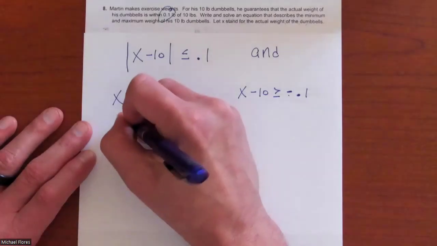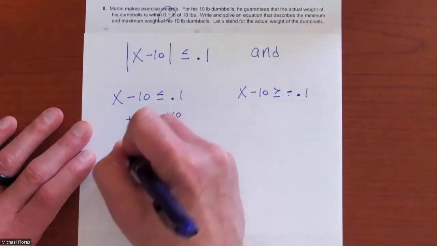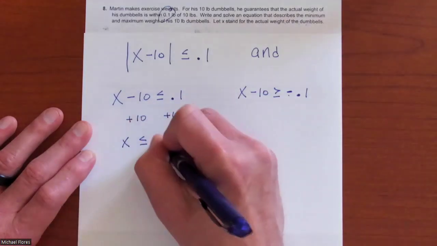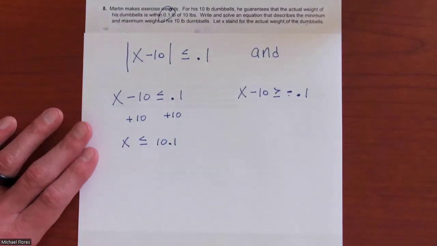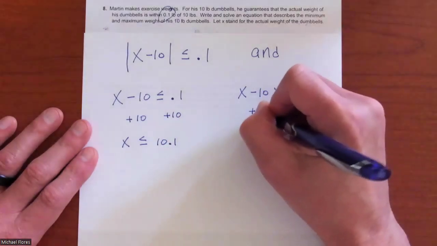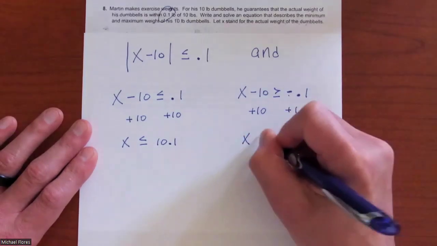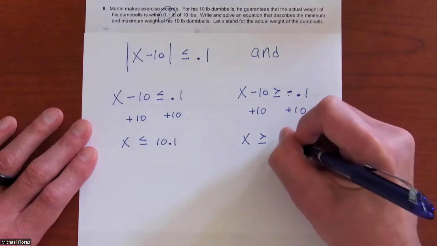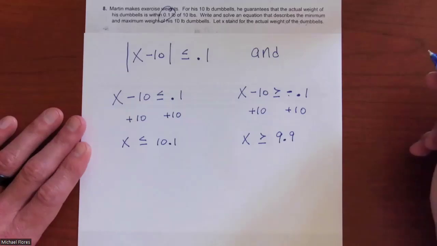Let's solve them. X is less than or equal to 10.1. X is greater than or equal to 9.9. Negative 0.1 plus 10, 9.9.